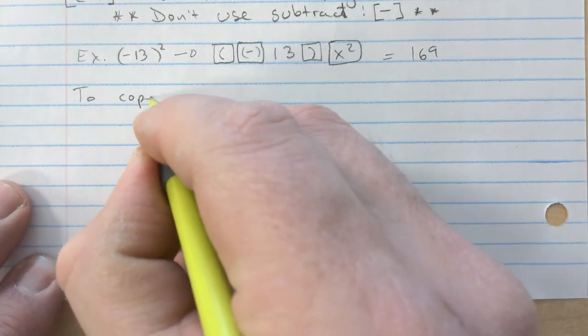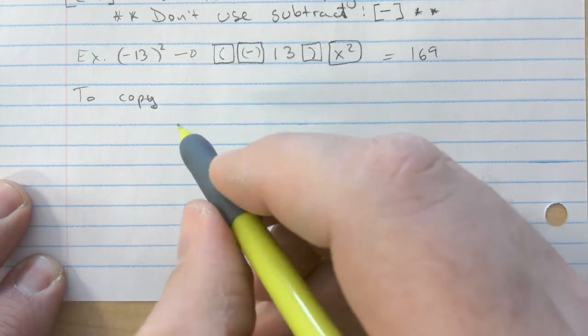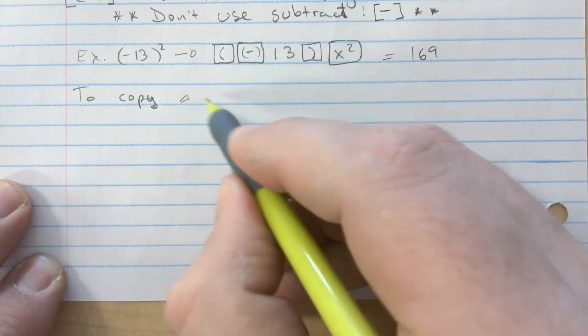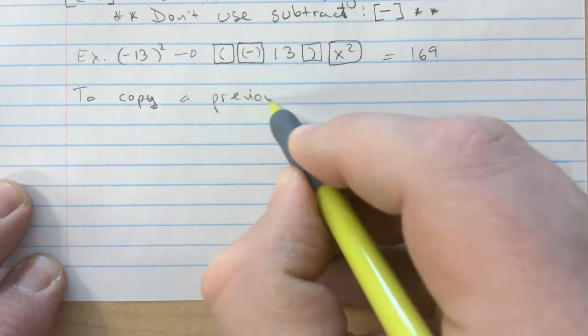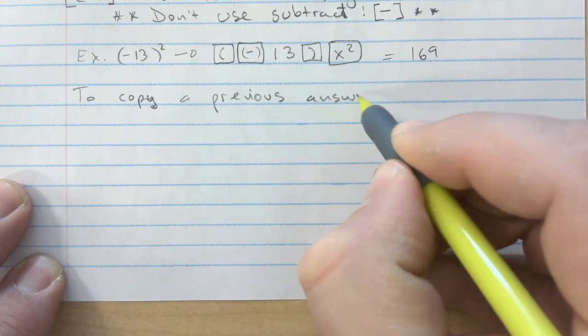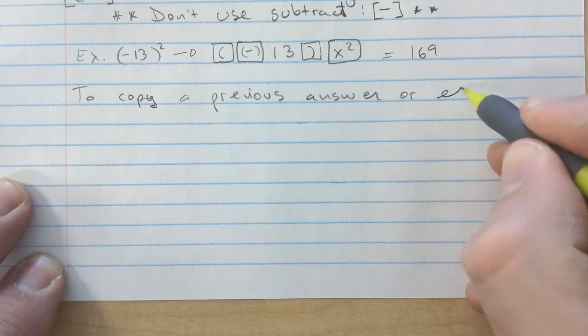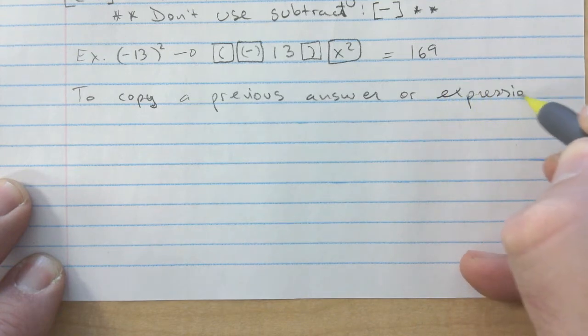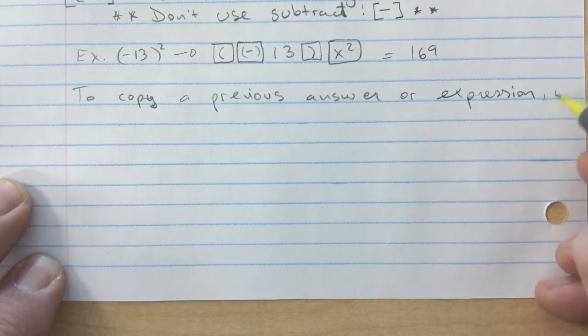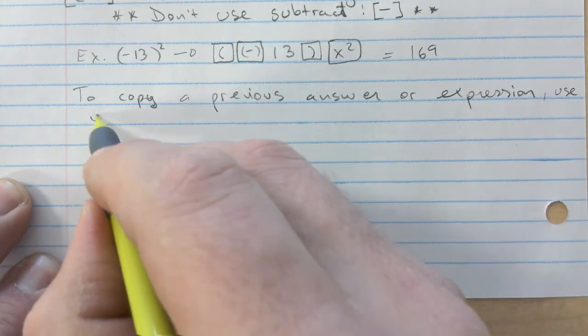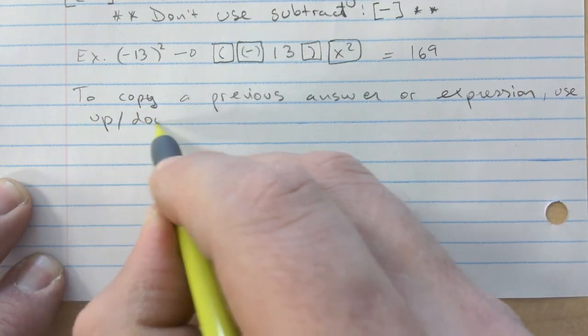To copy a previous answer or expression, use the up and down arrows.